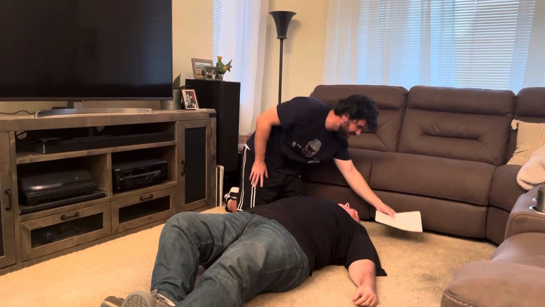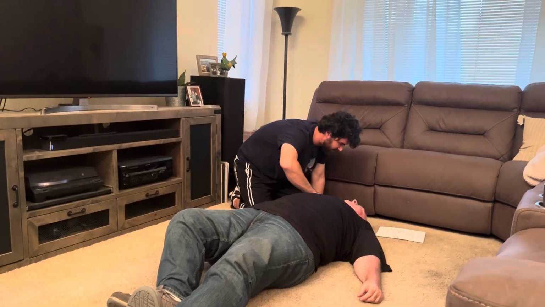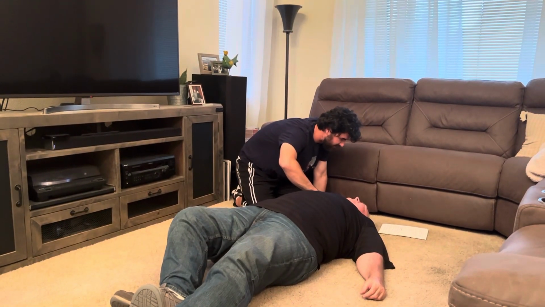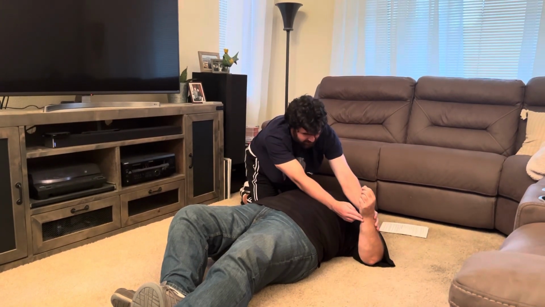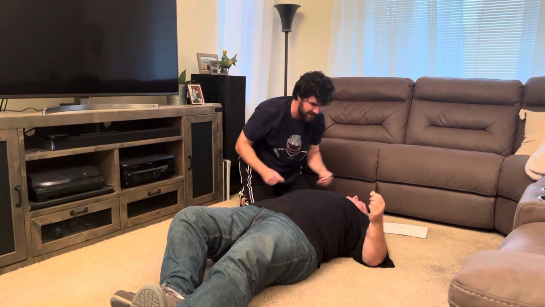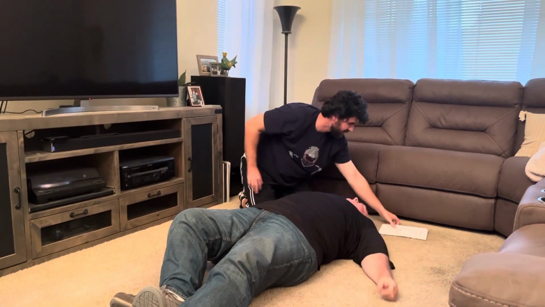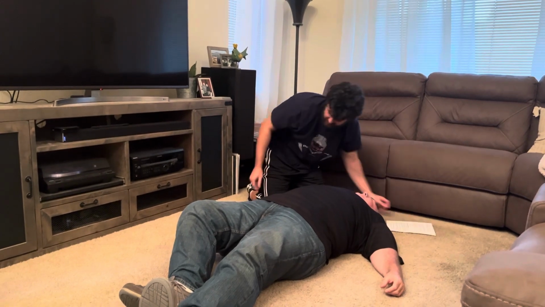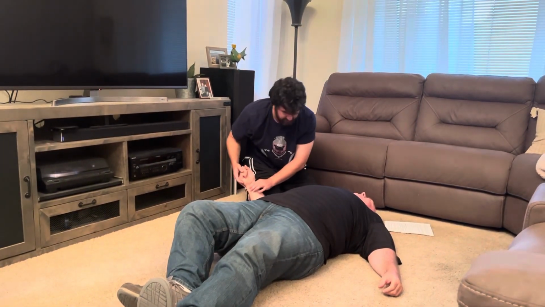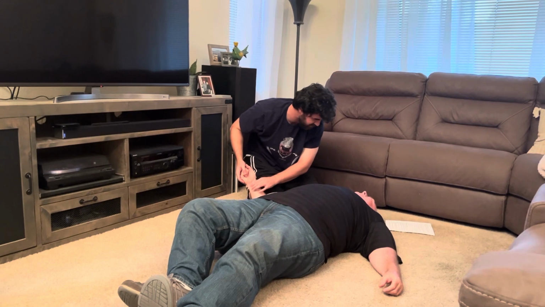Next, you're going to place 2 fingers on the major artery, right here, or if it's radial, right here. And if it was a baby, it'd be more like right here. Then you're gonna check the pulse rate. So take right here, feel right here, pulse.